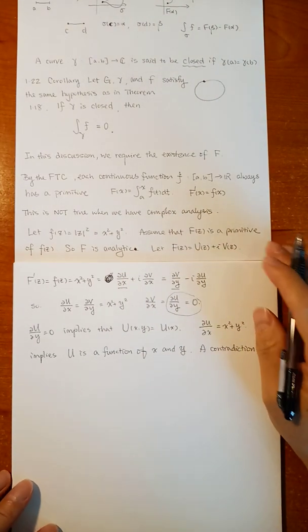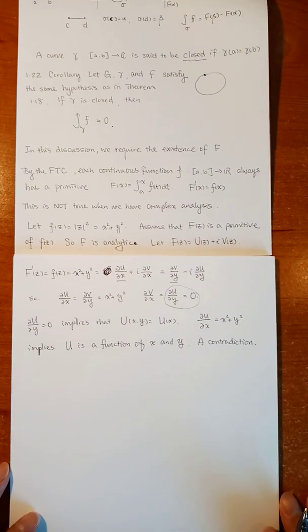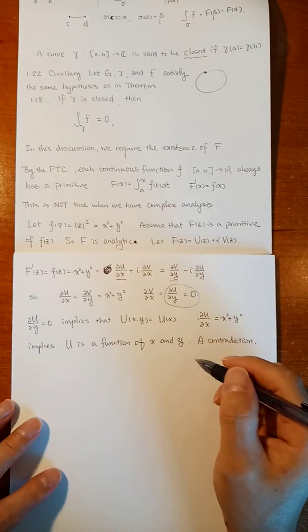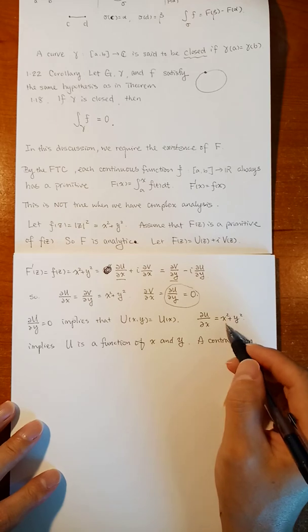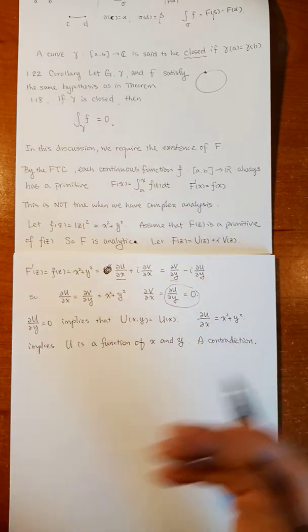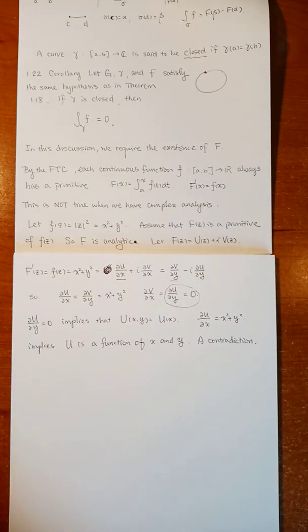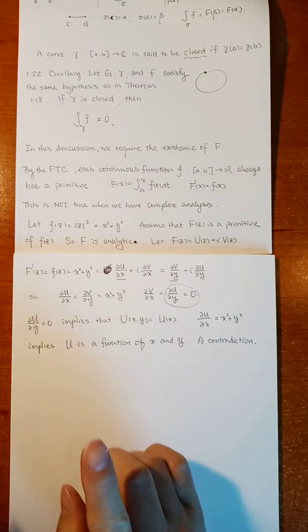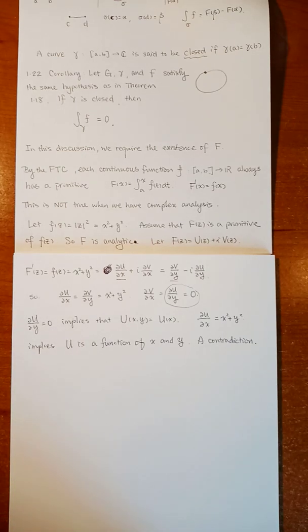It's naturally a contradiction for both. Unless x and y are both 0. So it only has an antiderivative when you have a point, but when you have a point, it doesn't have meaning.